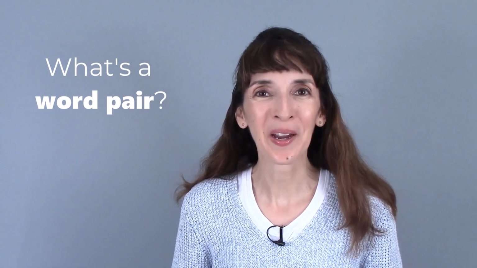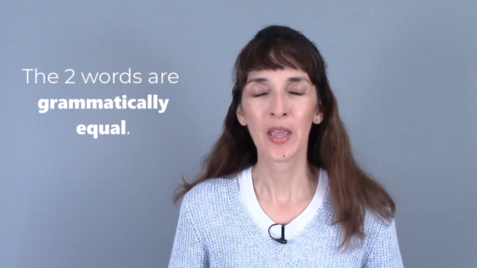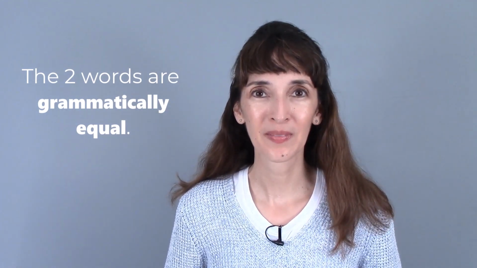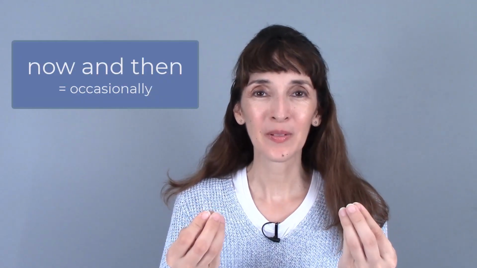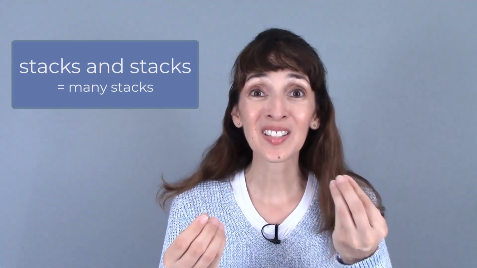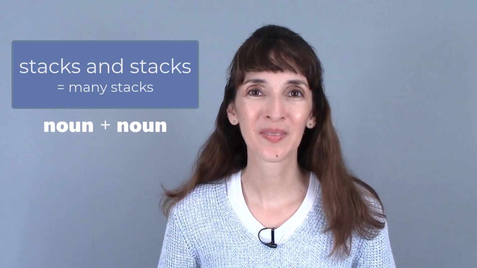What's a word pair? It's when we have two words joined together by a conjunction, and, or possibly a preposition. The two words are equal grammatically. Now and then, adverb plus adverb. Stacks and stacks, noun plus noun.